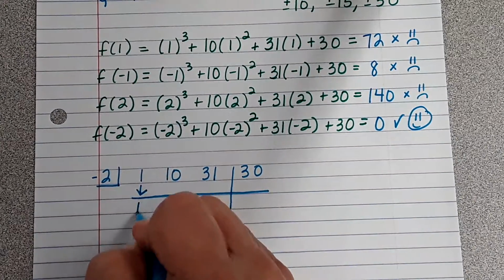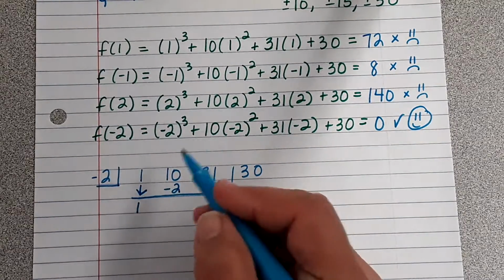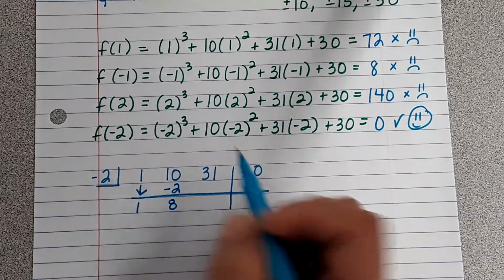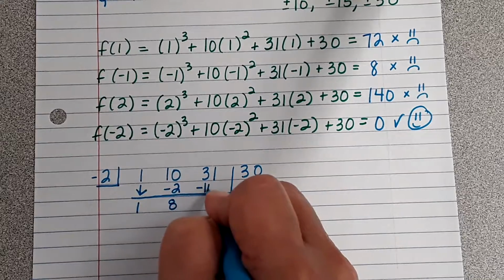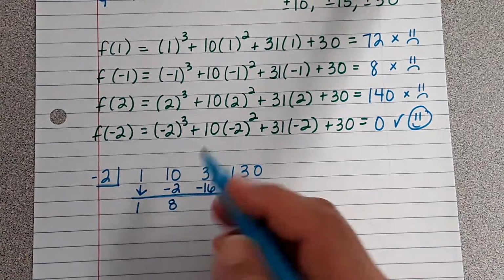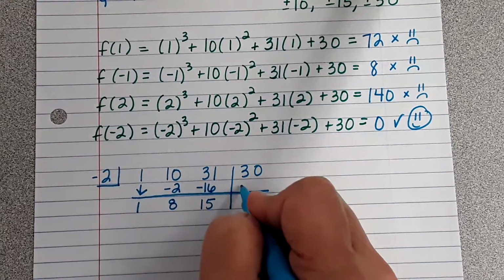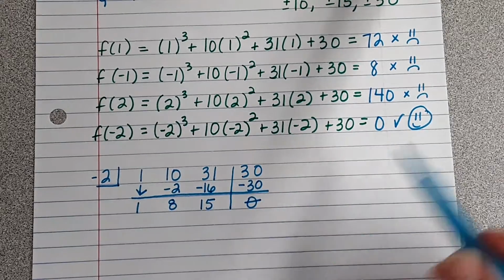I bring down the 1. Negative 2 times 1 is negative 2. 10 plus negative 2 is 8. Negative 2 times 8 is negative 16. 31 minus 16 is 15. Negative 2 times 15 is negative 30, and 0, which we knew should be 0 because we already did it.